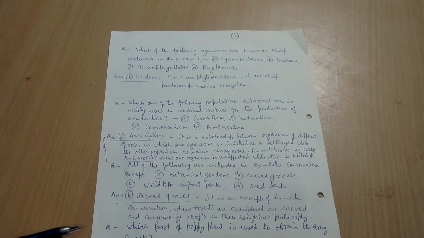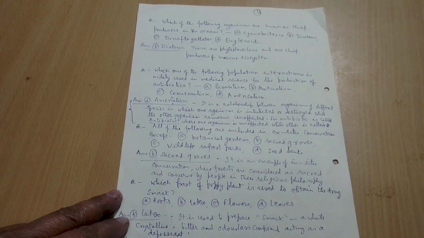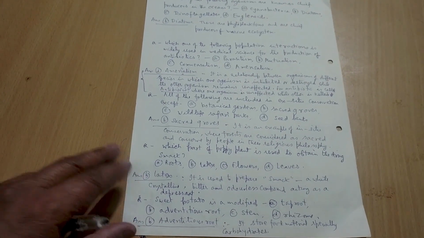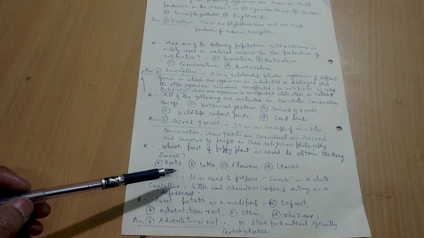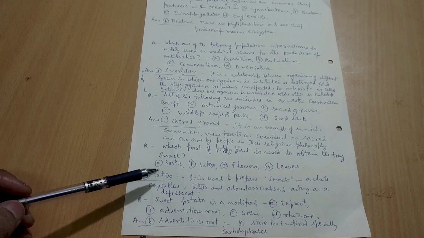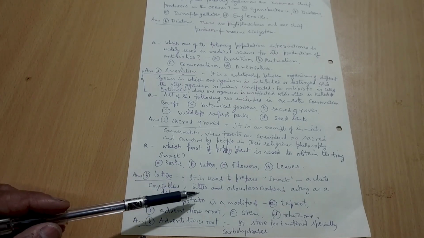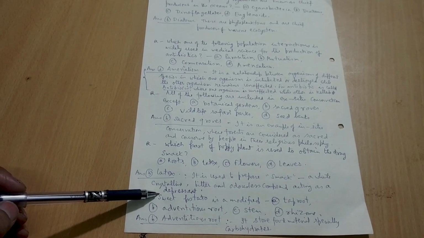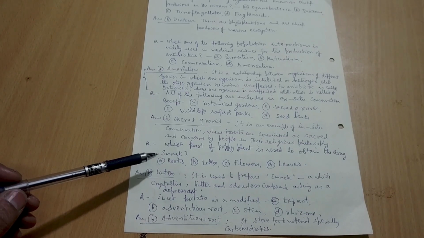Which part of the poppy plant is used to obtain the drug smack? Roots, latex, flower, and leaves. Now latex is used to prepare smack, a white, crystalline, bitter, and odorless compound acting as a depressant. So we take the latex of the poppy plant is used to obtain the drug smack.